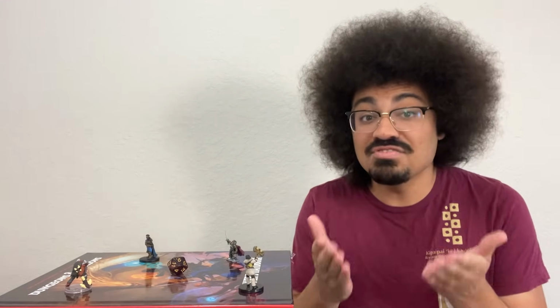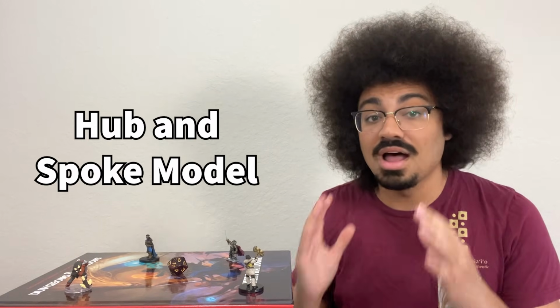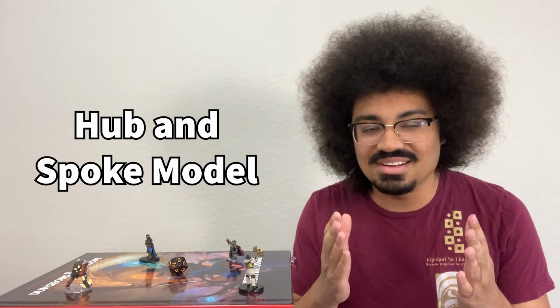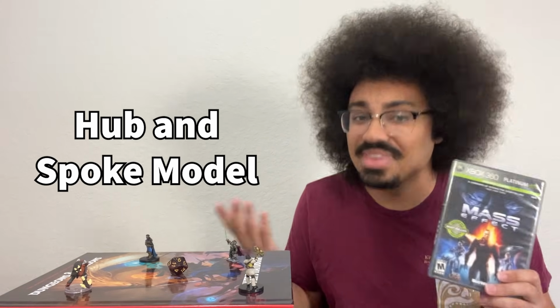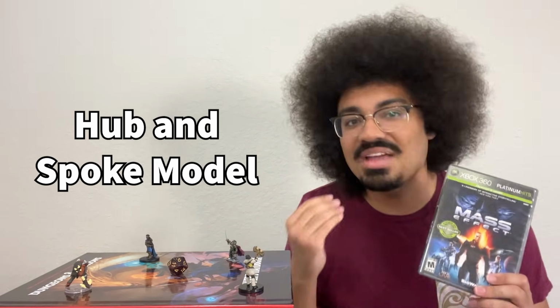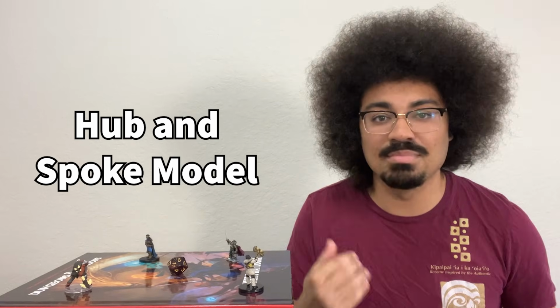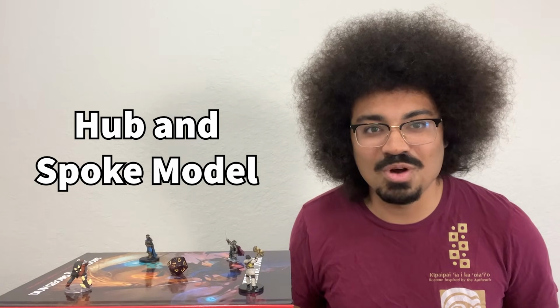Here's my favorite way to set up a D&D campaign that gives your players plenty of freedom in how they tackle it while you still get a solid structure to prep and build on. It's called the hub and spoke model, and you'll recognize it in some of my favorite video games like Mass Effect and Knights of the Old Republic. I didn't invent it, clearly, but I've had a lot of success using it at my table, and I think you can too. Here's how it works.